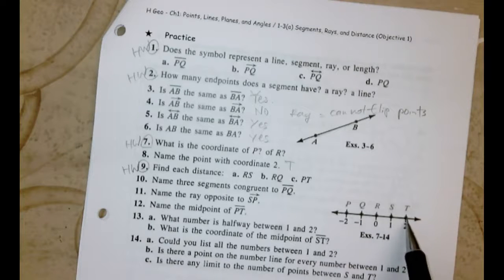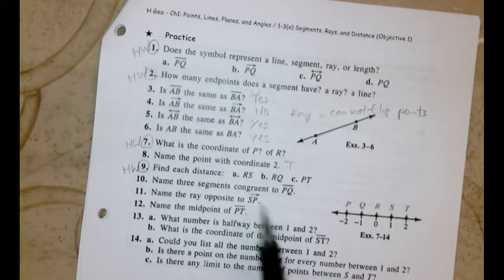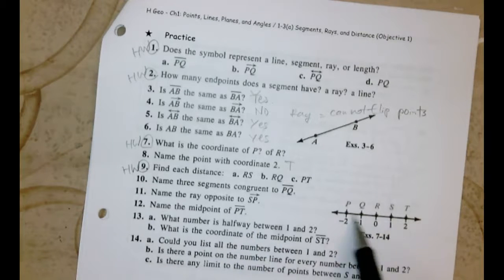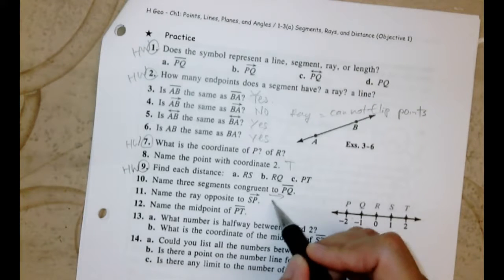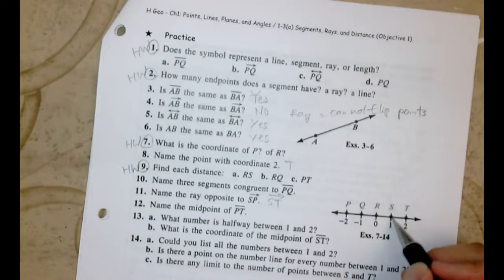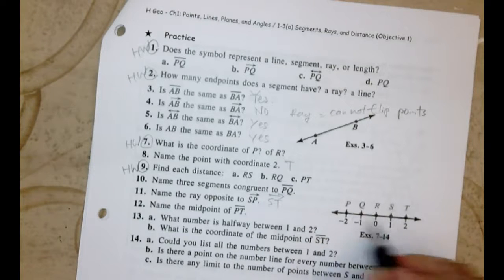However, segment TR is not congruent to segment PQ because the distance here is 2 and that's 1. Okay? And name the ray opposite to SP. Ray opposite to SP is ray ST. Okay, so that's sharing S as a starting point, going one direction and going the other direction.